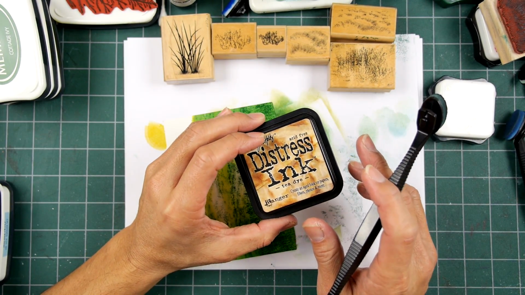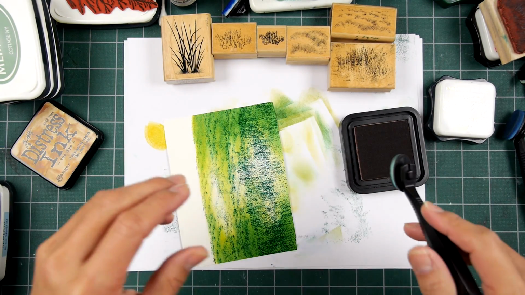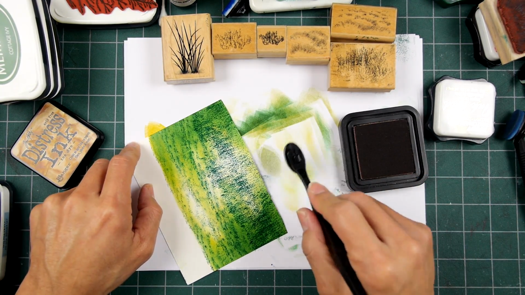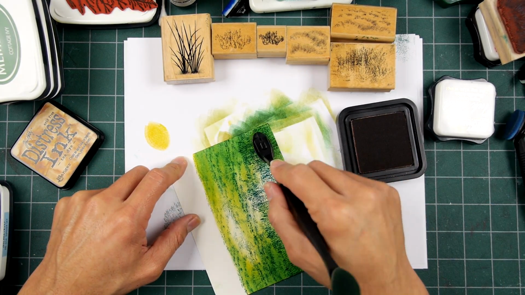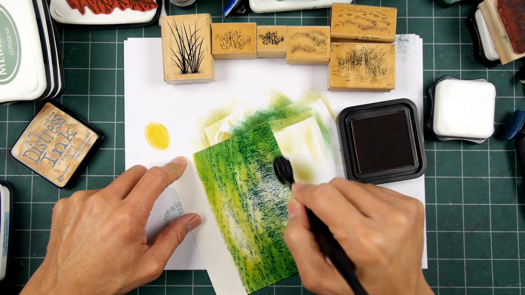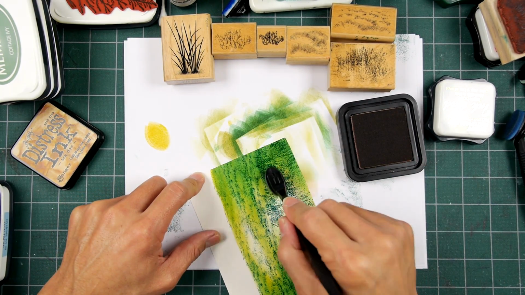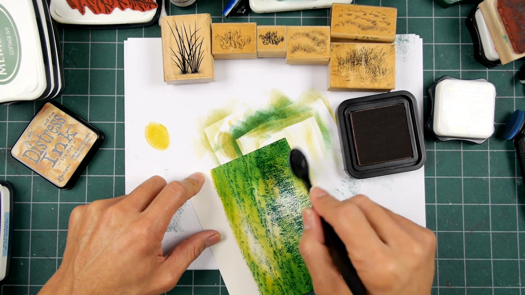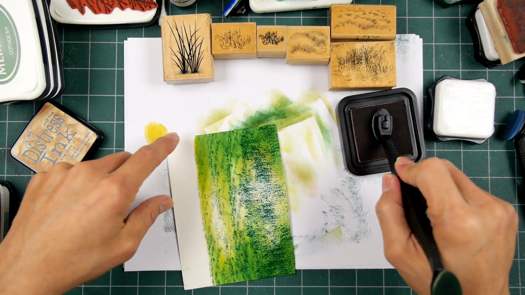This one's a distressed tea dye. It's not the lightest of the browns within that range of inks, but it's also not very dark either. Let me add some of it down here, and I'll show you the difference between one side of the page and the other.